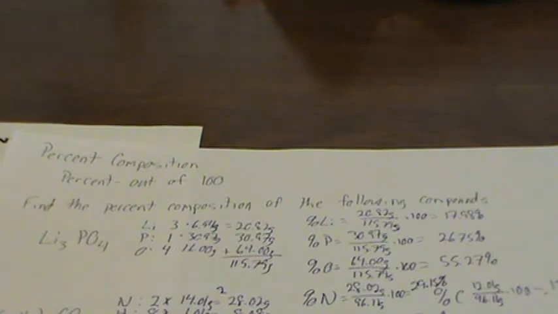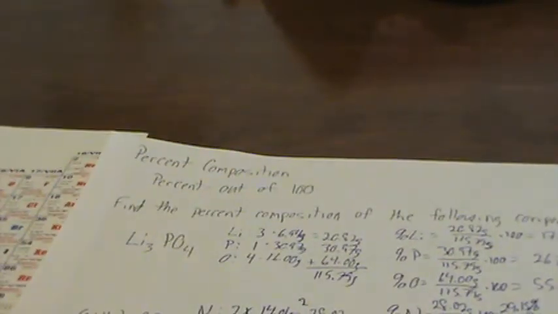Now, mass of chromium on the periodic table, 51.996, so we're just going to say it's 52. Arsenic, 74.92. And oxygen, once again, is 16.